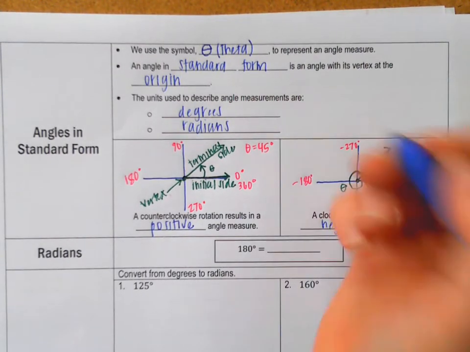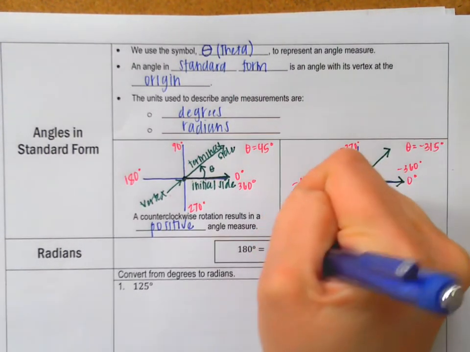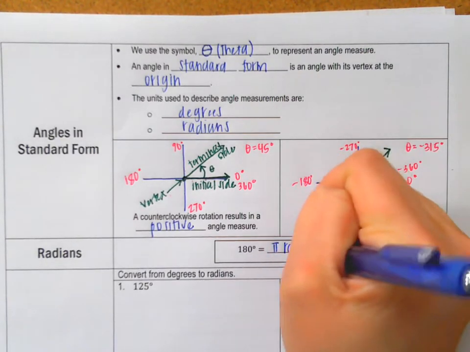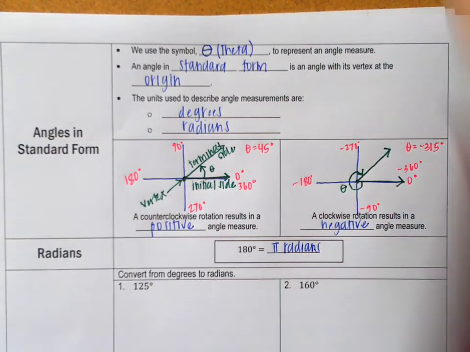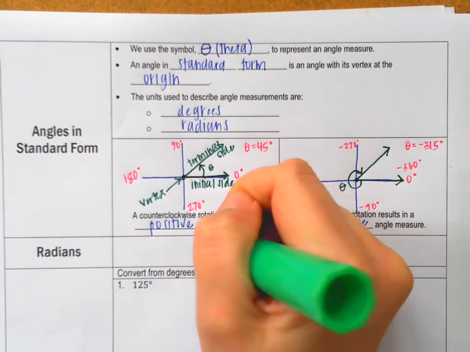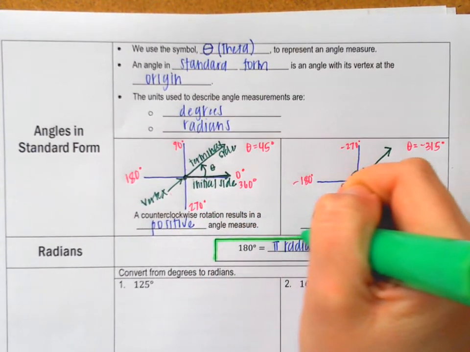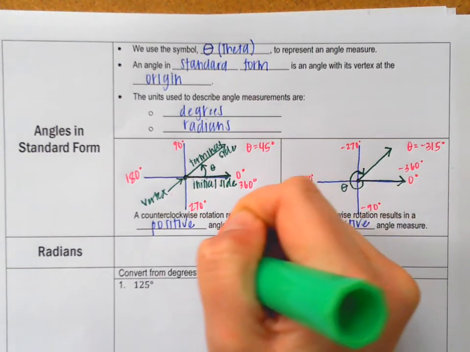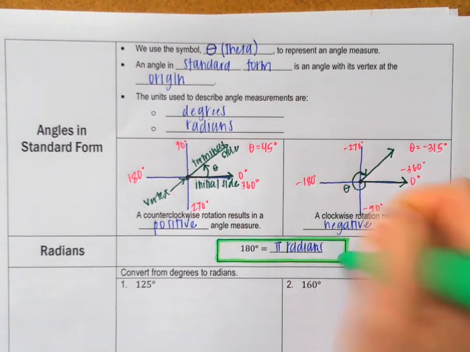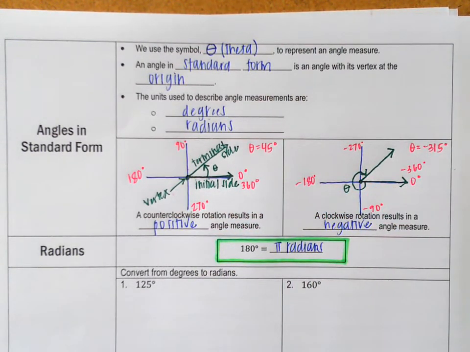So 180 degrees is equal to pi radians. And this is super, super important. It's something I would say to memorize and have down because we are going to be converting back and forth from degrees to radians often. So let's do some examples.